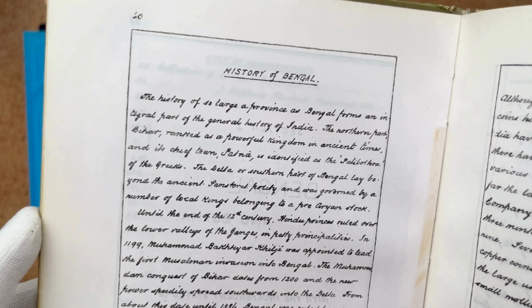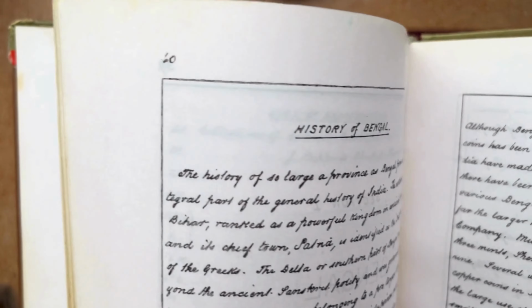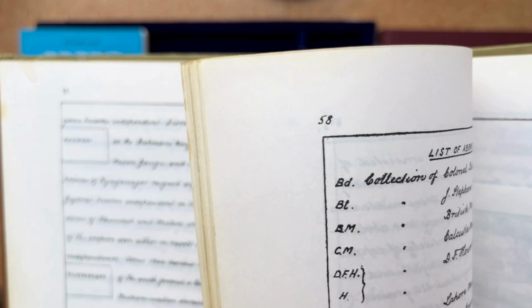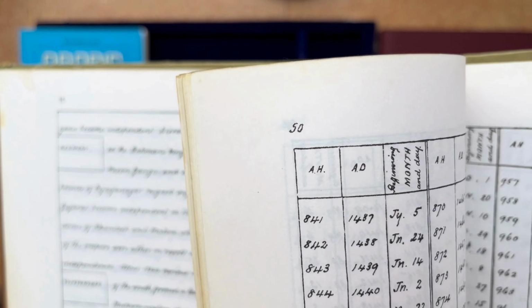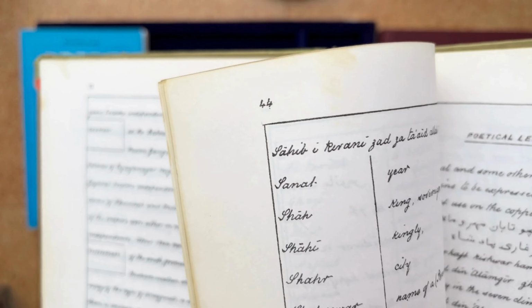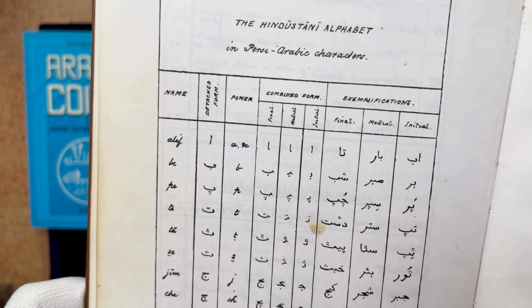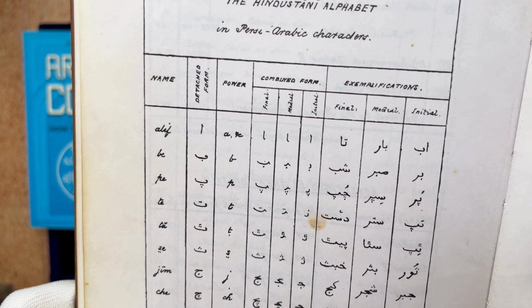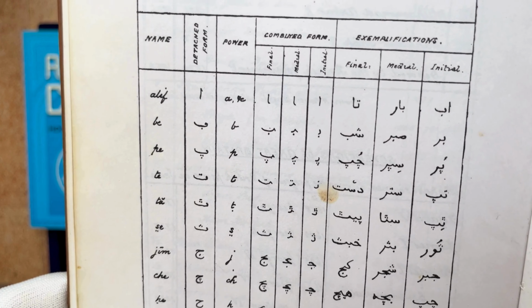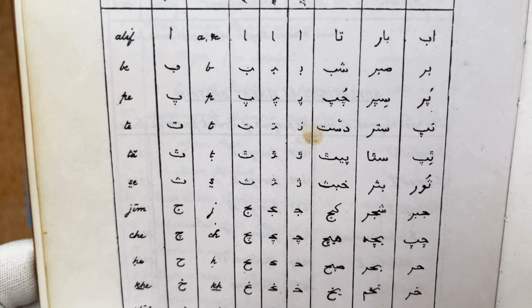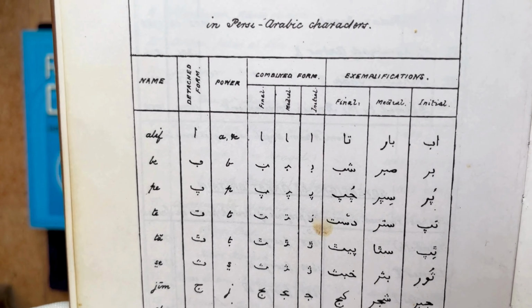When W.H. Valentine was writing this in the late 19th, early 20th century, the typesetting was very limited, and he was dealing with a lot of Persian and a lot of these Arabic characters, and because of limitations of typesetting he could not have it rendered accurately, so he ended up writing the entire book by hand.